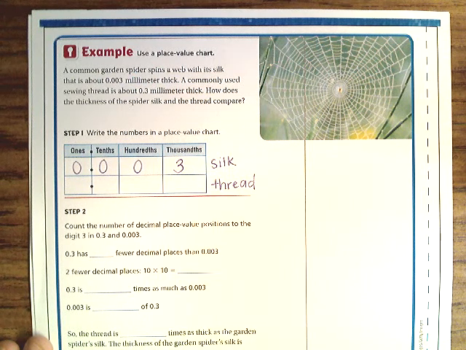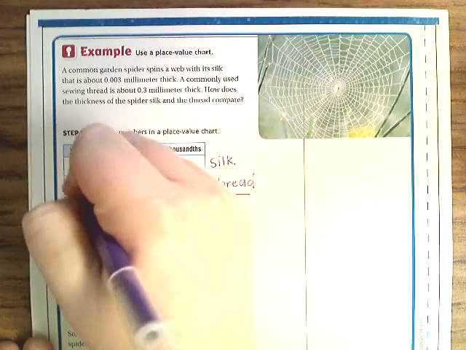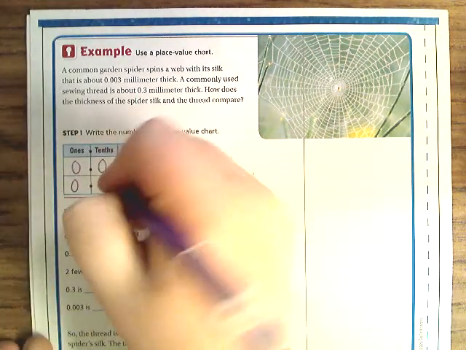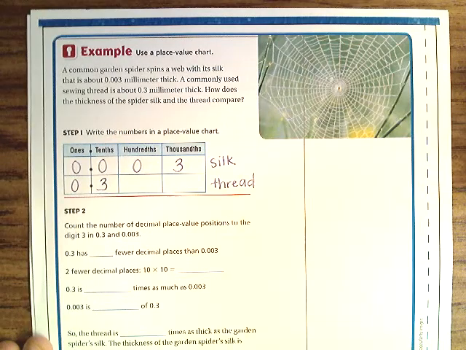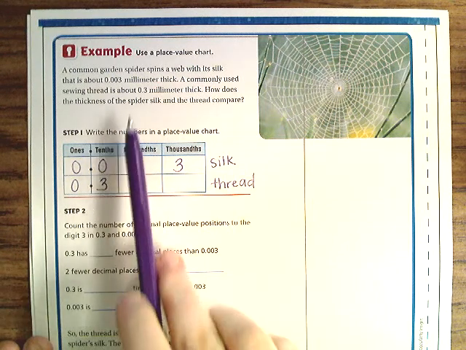Okay, now let's look at the thread. Just regular old thread. We have a 0 in the ones place, and we have a 3 in the tenths place. Okay, 0.3 right here.